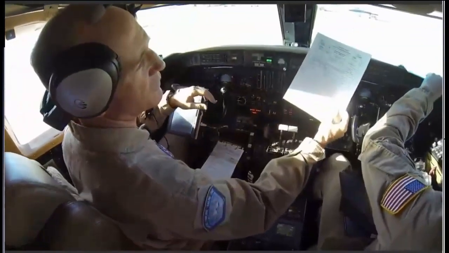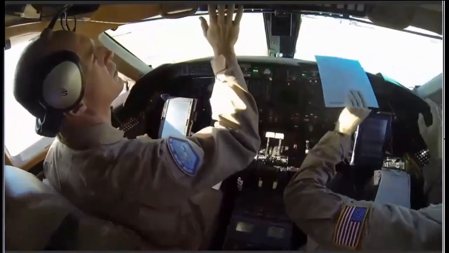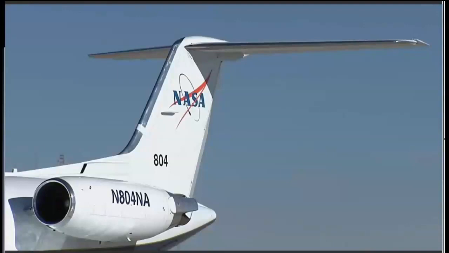Here's the checklist for we're taking off probably in about 5 to 7 minutes.